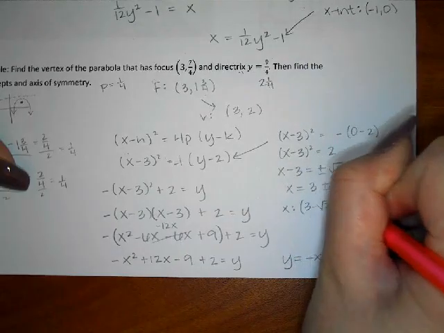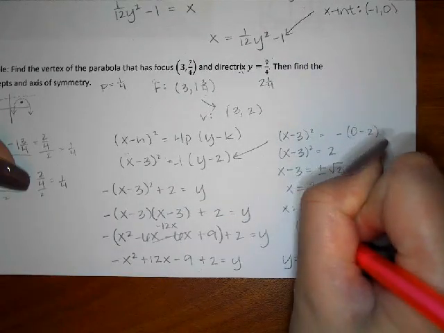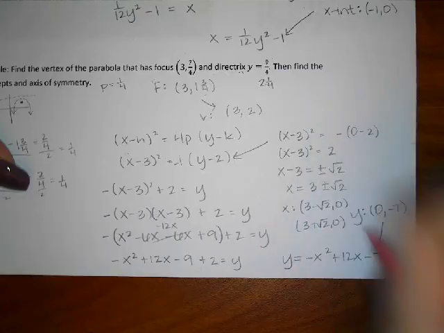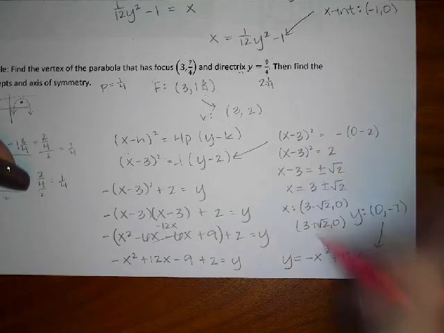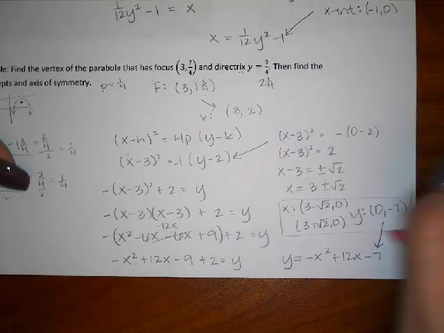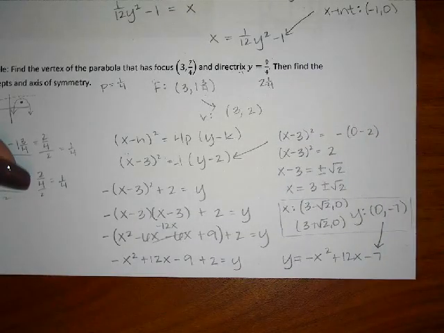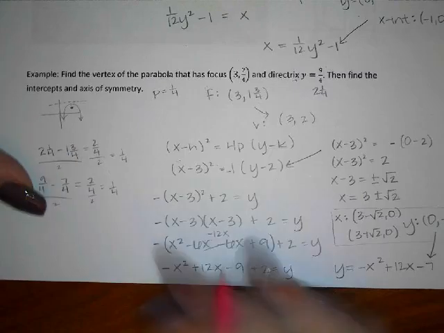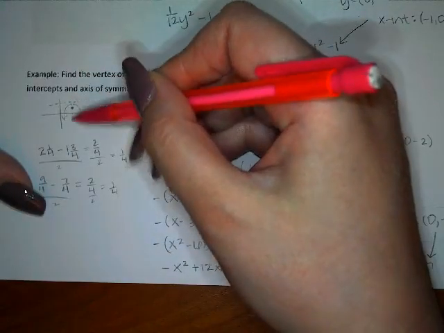Okay, the axis of symmetry is a vertical line, so that's an x equals equation. And it goes through the vertex, and the vertex is 3, 2, so it's x equals 3.